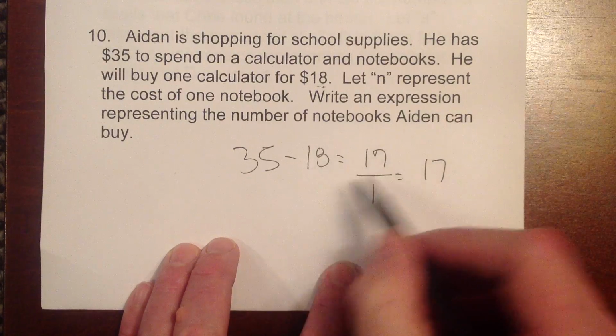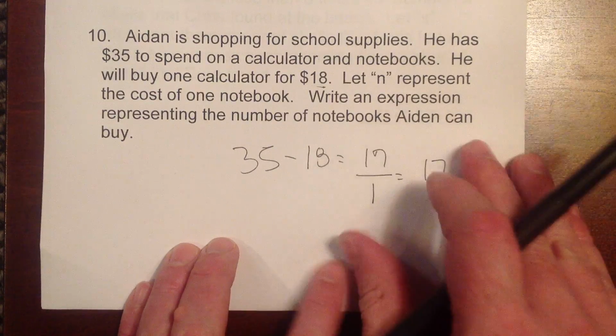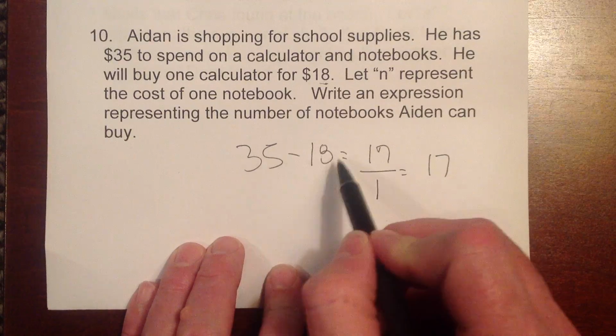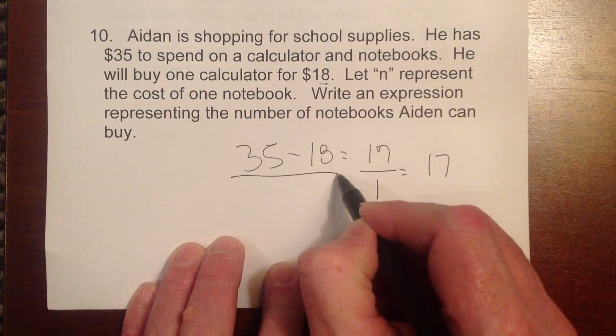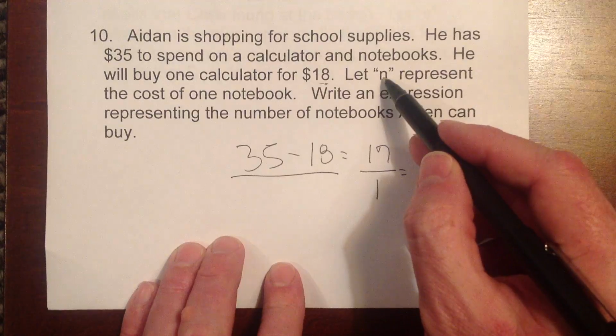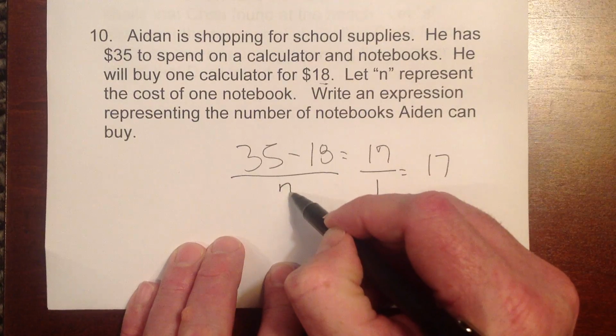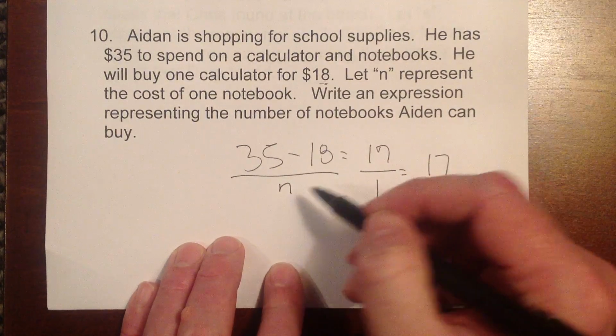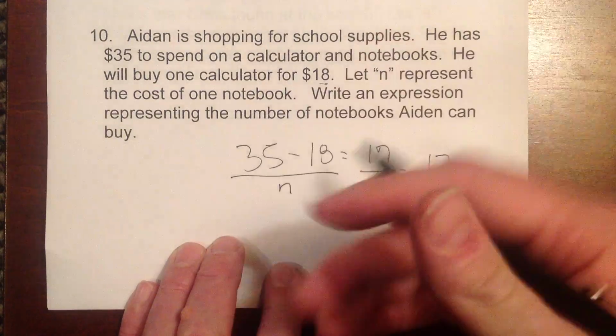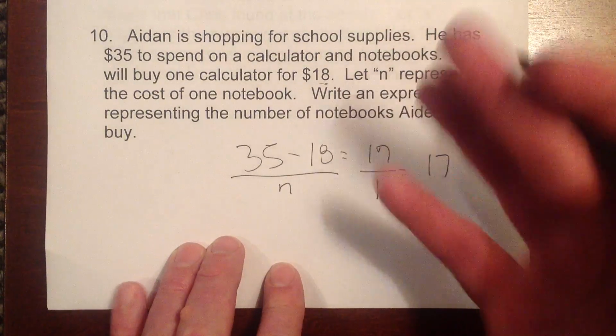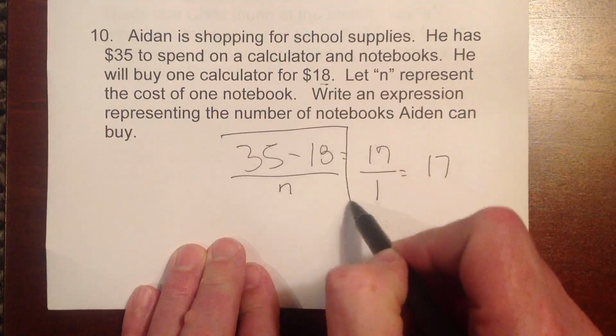Okay? Well, in this case, it's not that simple because we've got to say 35 minus 18 divided by the cost, which is N. So if they were $2, we could buy however many. If they were $3, and so on and so forth. So you can say it one of two ways.